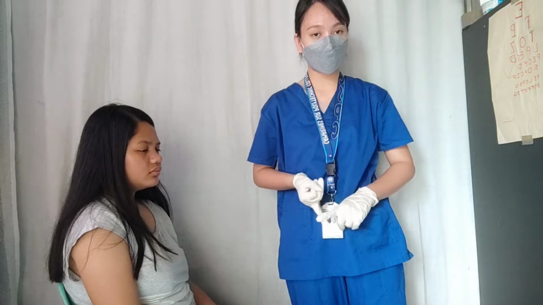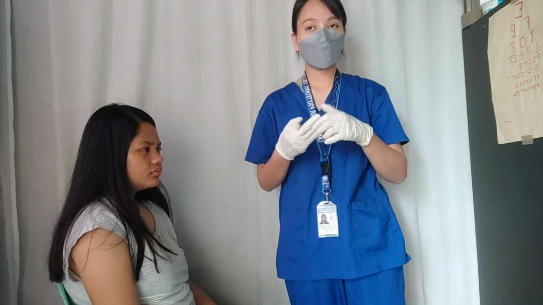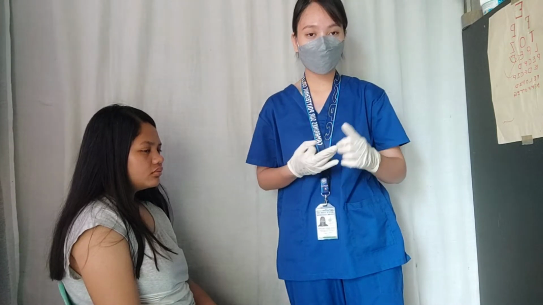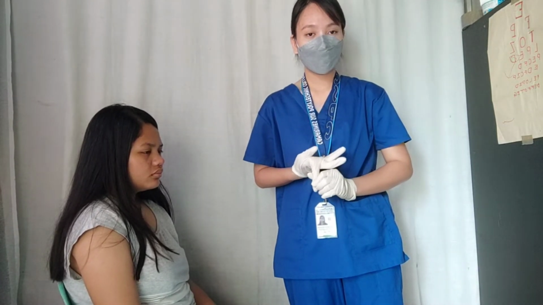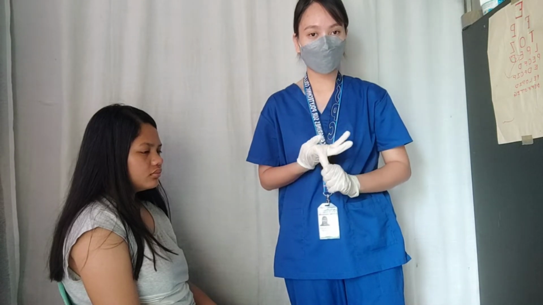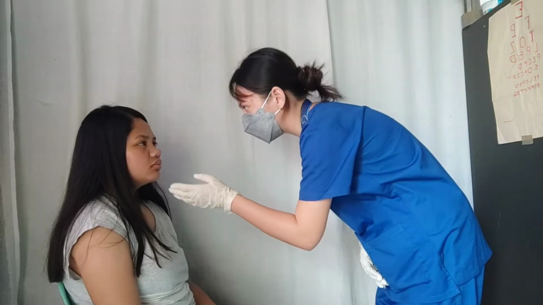to be followed by observing the alignment of the eyeball, to be followed by inspecting the bulbar conjunctiva and sclera, and then inspect also the palpebral conjunctiva. So, okay ma'am, so straight lang po.